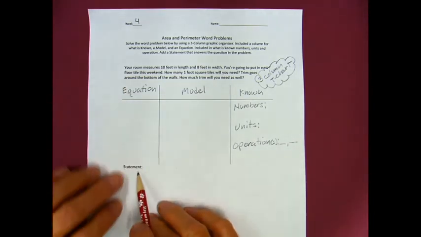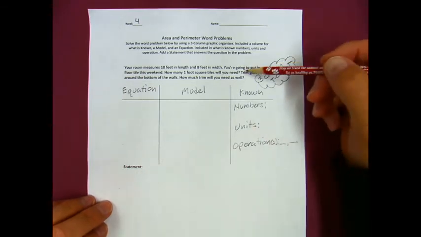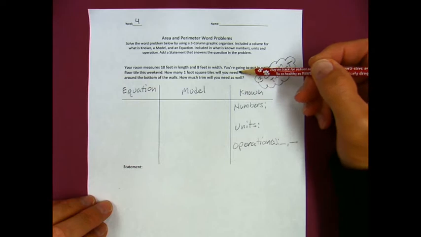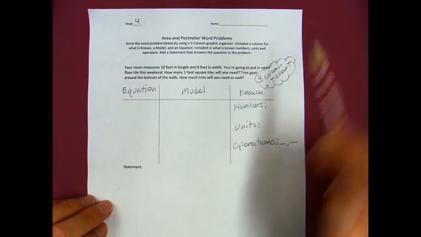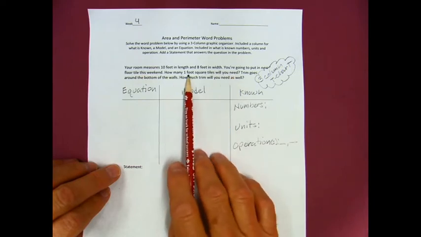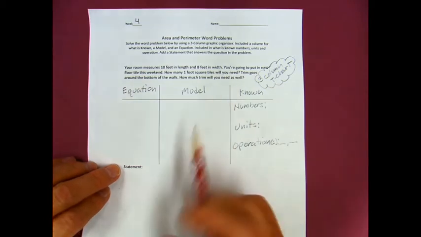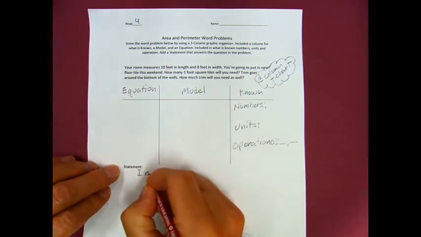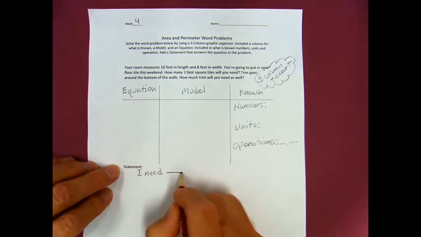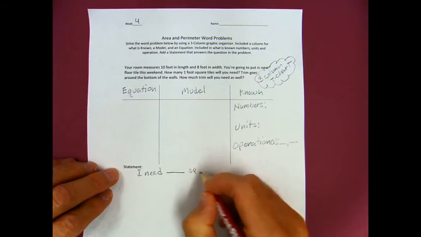The statement down here is going to answer the questions. Okay, and we can just look for the question marks. We have 2 question marks here. Now, when you take a question and turn it into a statement, it's no longer a question anymore. You're answering the question. So this first question, how many 1-foot square tiles do you need? I'm going to turn that into a statement. I need, and I don't know what the solution is yet, blank square tiles.